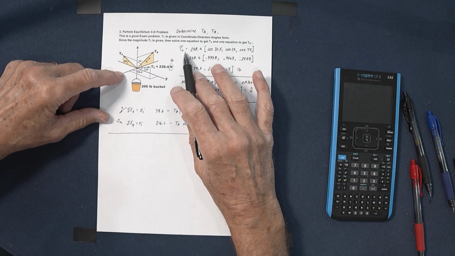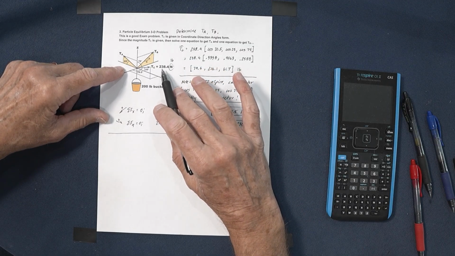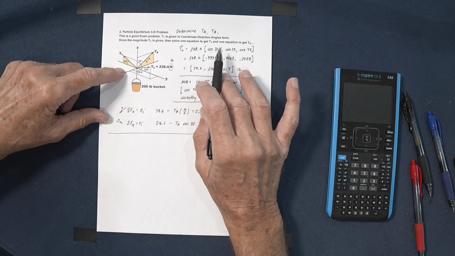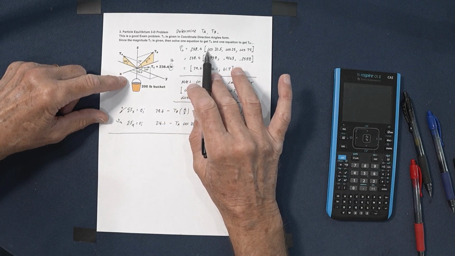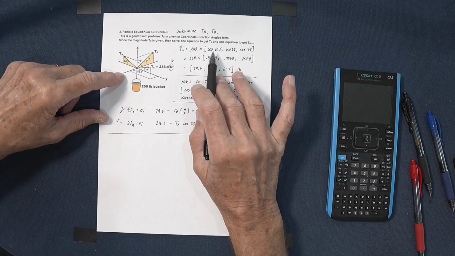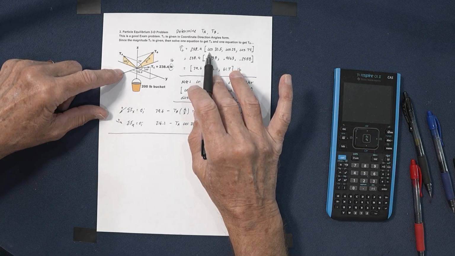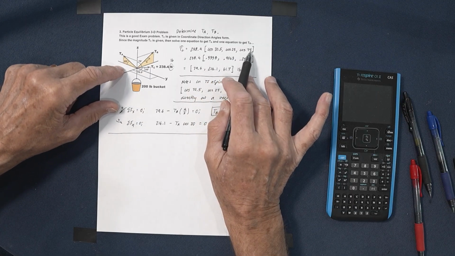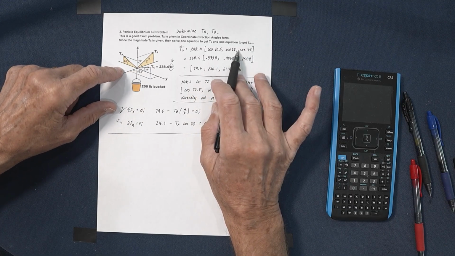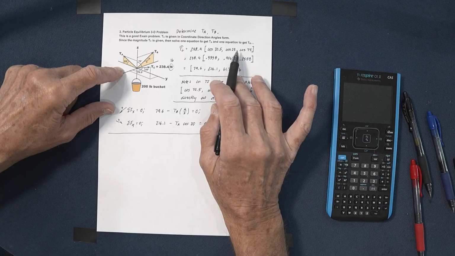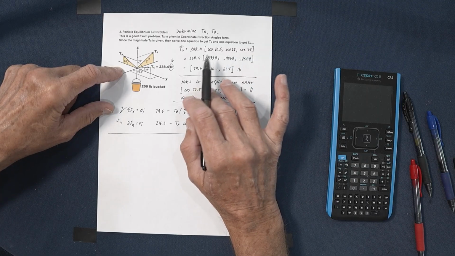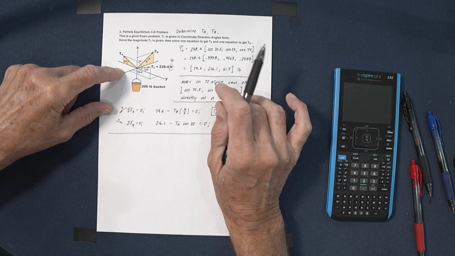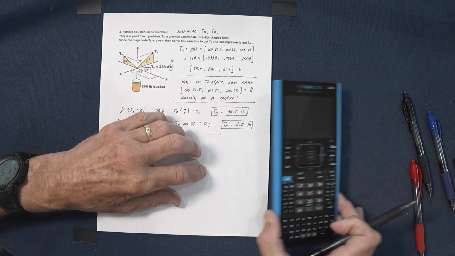And so TC as a vector is equal to 238.4, and the unit vector terms are cosine 70.5, cosine 25, and cosine 75. And remember, these are called direction cosines as well. You can actually put these into your calculator.